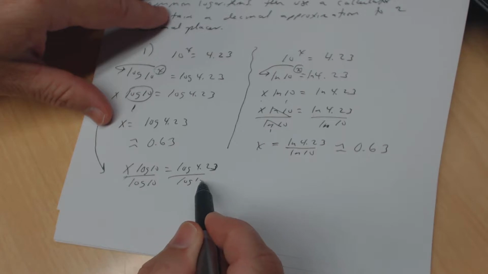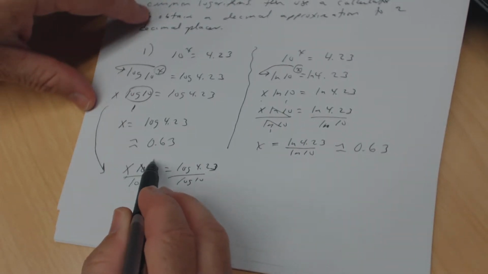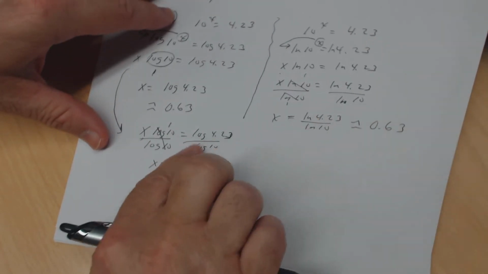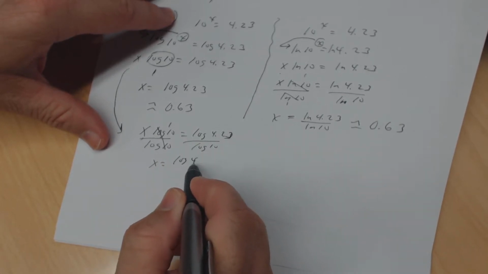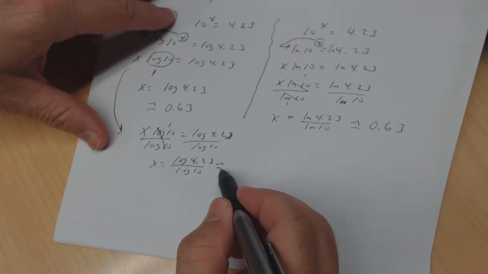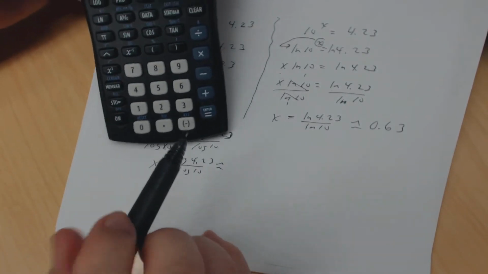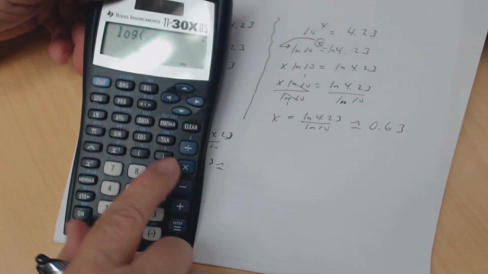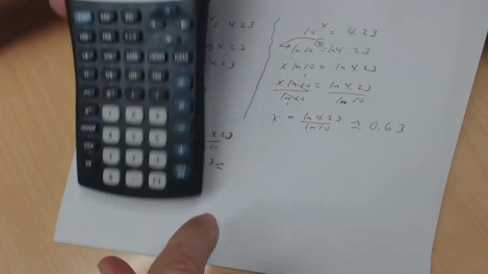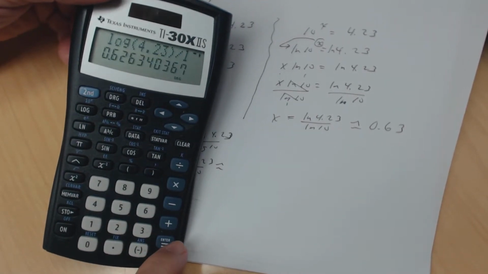Again, you have to make sure you do the work on both sides. The log of 10 divided by the log of 10 is 1, and 1 times x is x. So in terms of logarithms, this would be my answer: log of 4.23 divided by the log of 10. Now let's approximate this. Hopefully we'll get the same answer. So we take the common logarithm of 4.23, close the parentheses, divided by the log of 10. And notice what you get, 0.63.